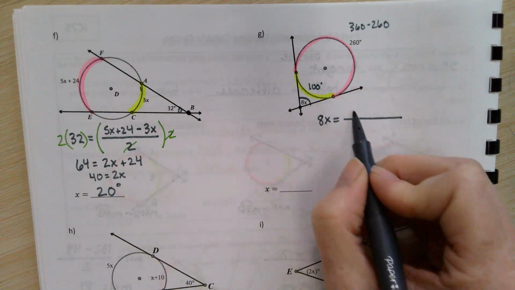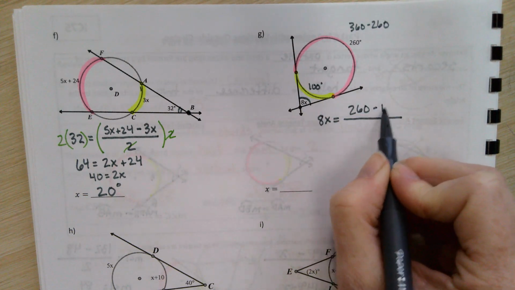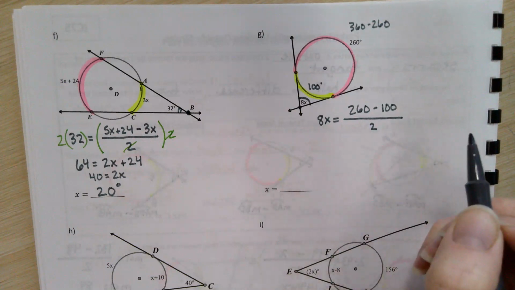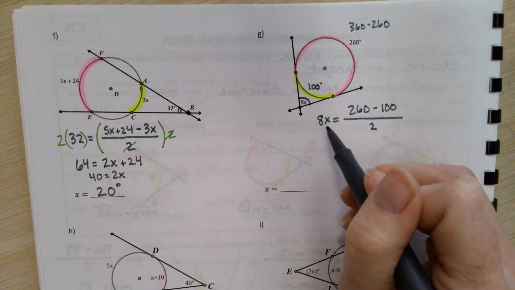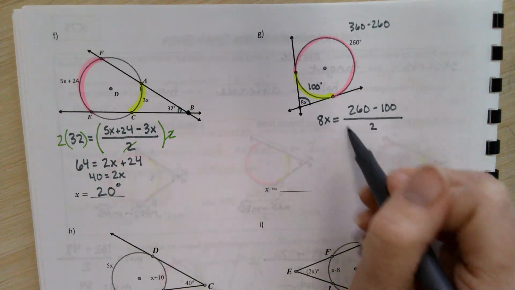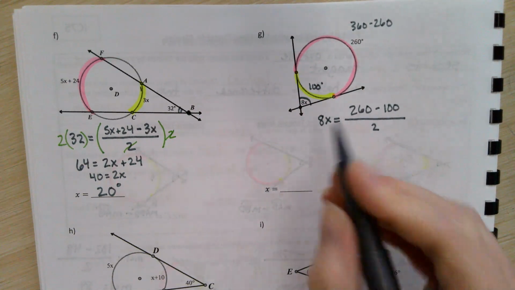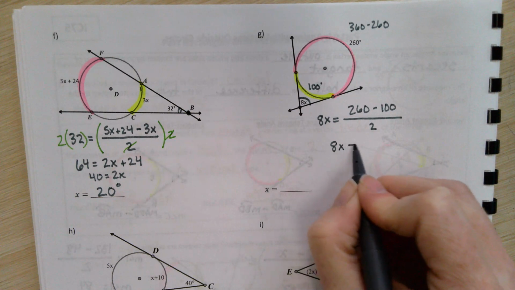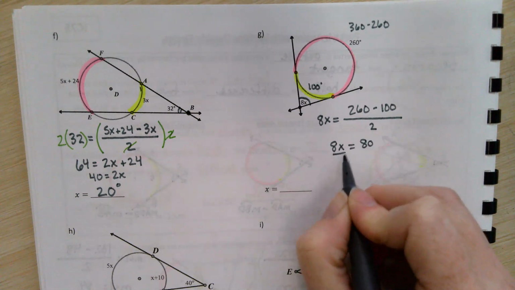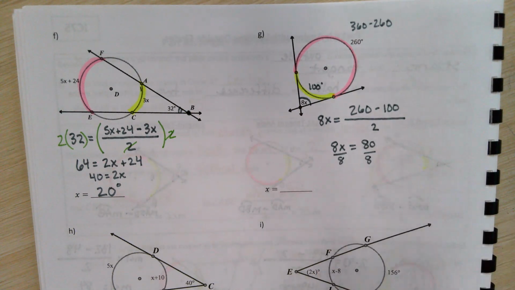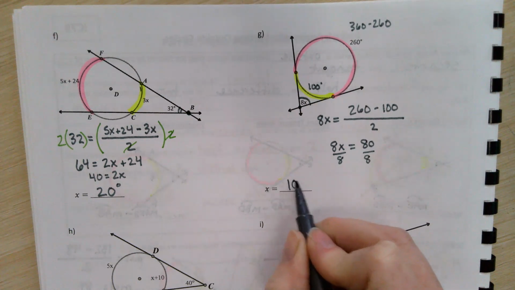The angle is equal to the large arc minus the smaller arc divided by 2. Even though there's an x on this side, I can go ahead and simplify over here. That's going to be 160 divided by 2, or 80, and then finish it out by solving for x. X turns out to be 10.